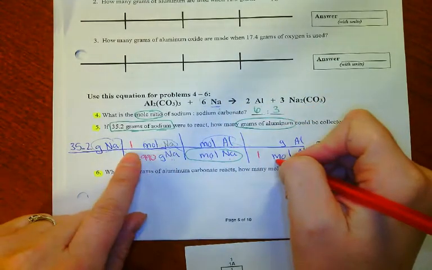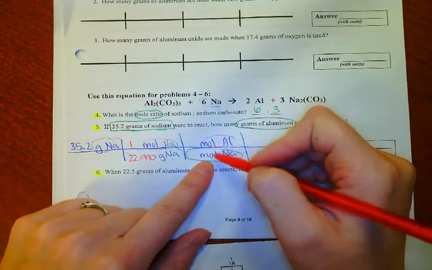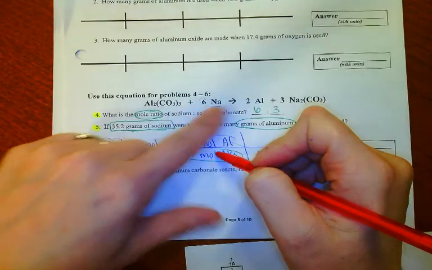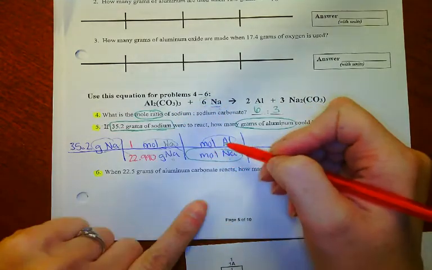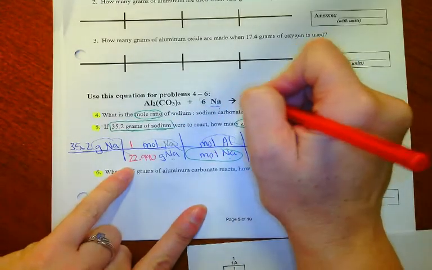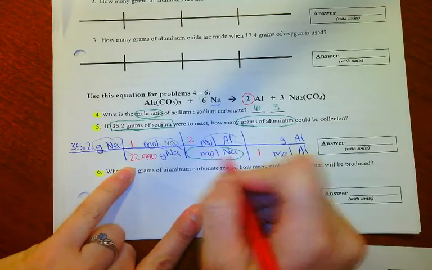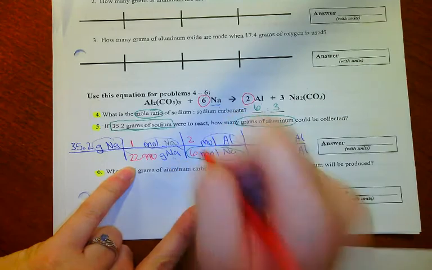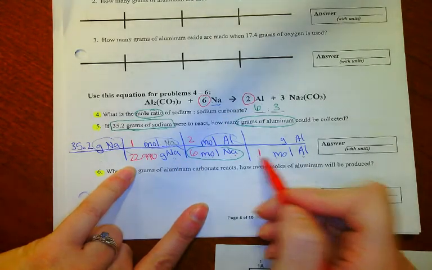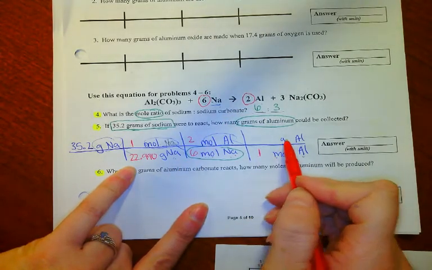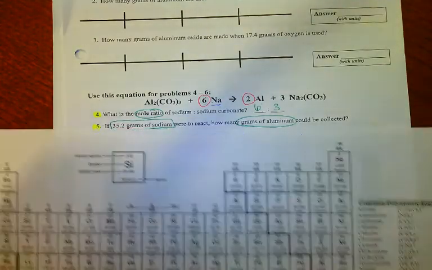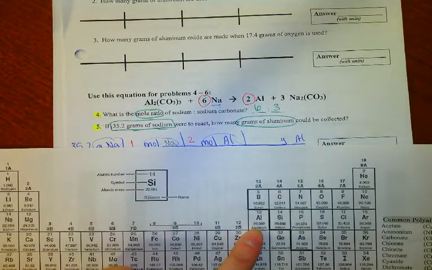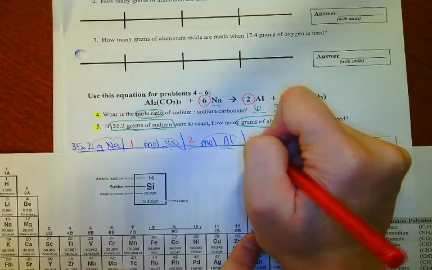Okay? A mole always gets a 1 in front of it unless it's mole over mole. Then I use the coefficients in my balanced equation. So for aluminum, the coefficient is 2. For mole sodium, I need the coefficient of sodium, which is here, 6. Okay? Then 1 mole equals the molar mass of aluminum. And for aluminum, we're right here, 26.982.